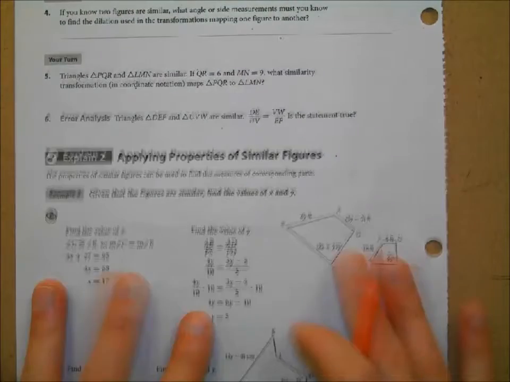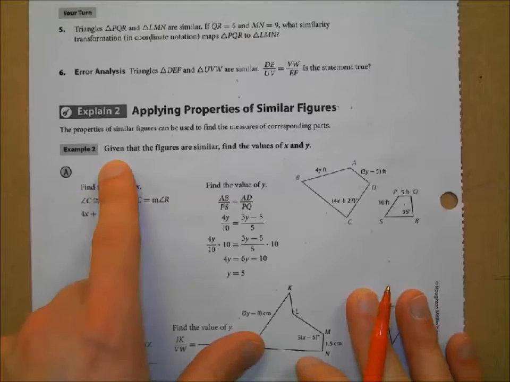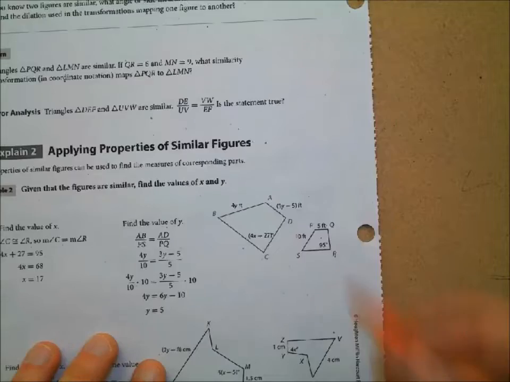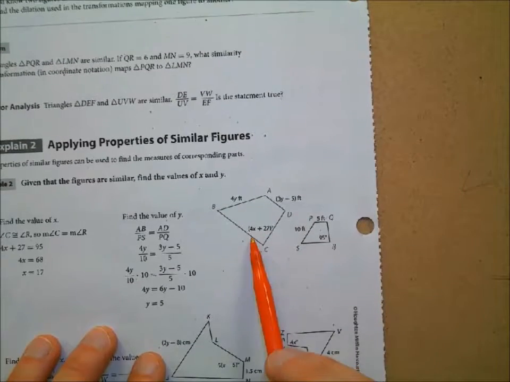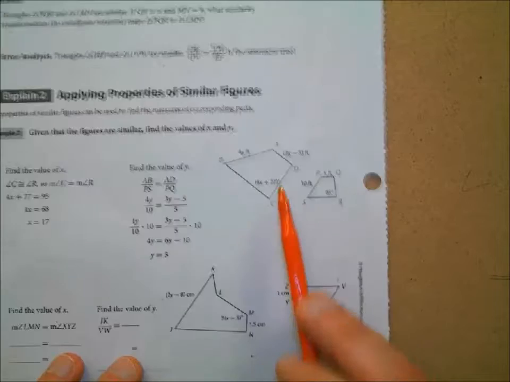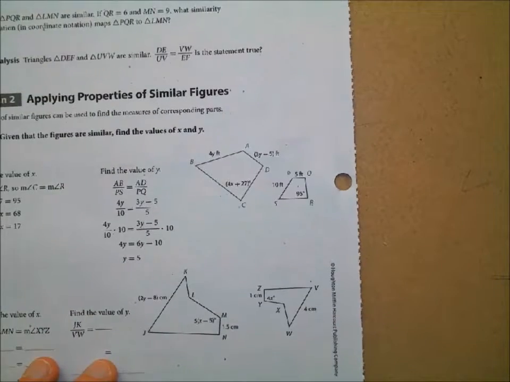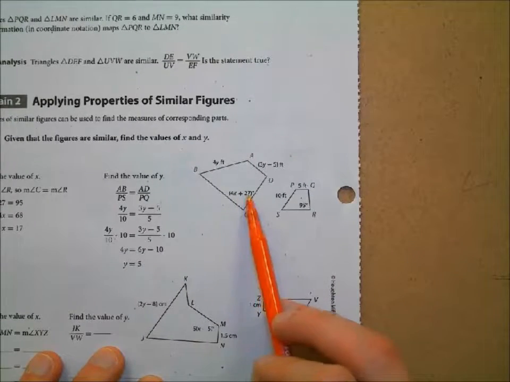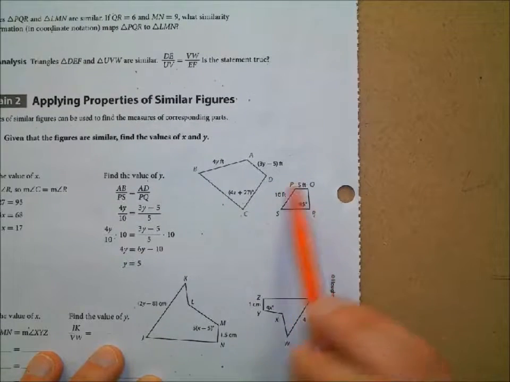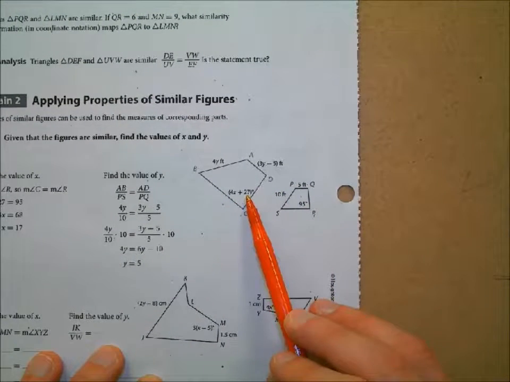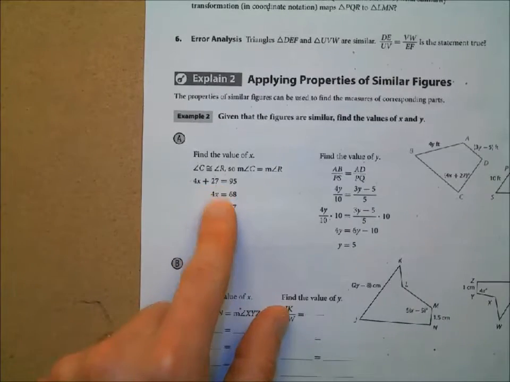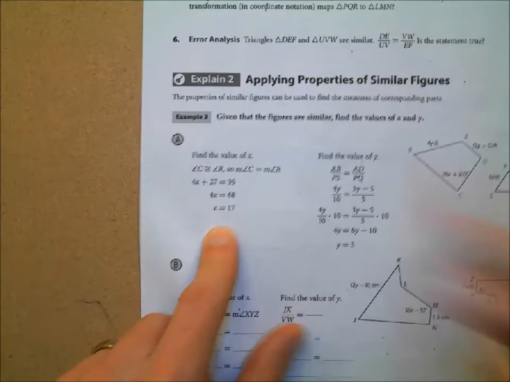So letter A, it says we're supposed to, given that the figures are similar, find the values of x and y. We look here at our diagram. I see x show up right here, 4x plus 27. It's a degree, so therefore it's the angle measure for angle C there. Since this is 4x plus 27 degrees, and that's for angle C, what does that have to correspond or match to over here? R, right? So we can say that 4x plus 27 degrees has to equal what? 95. And so there it is. 4x plus 27 equals 95. You solve, we get x is 17. So there's the value for x.